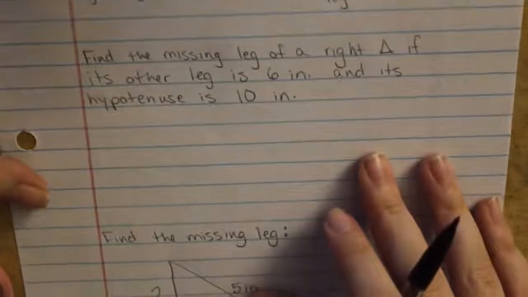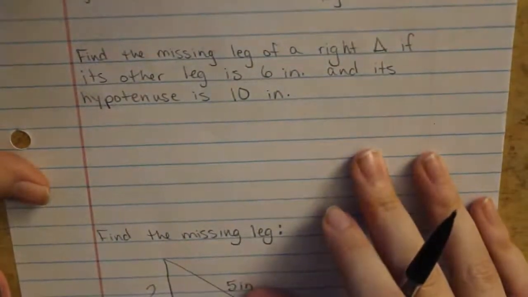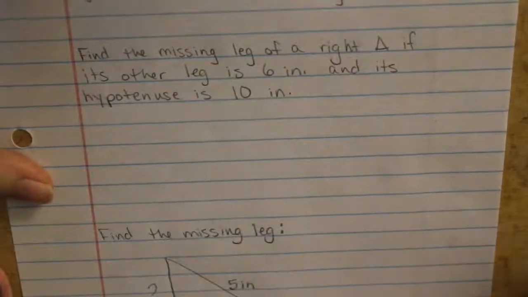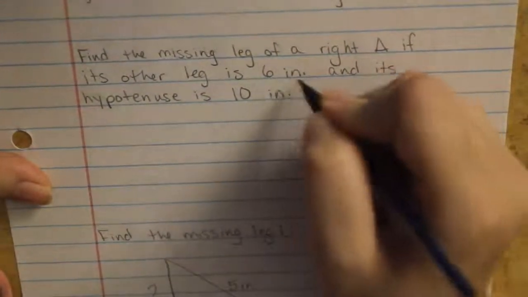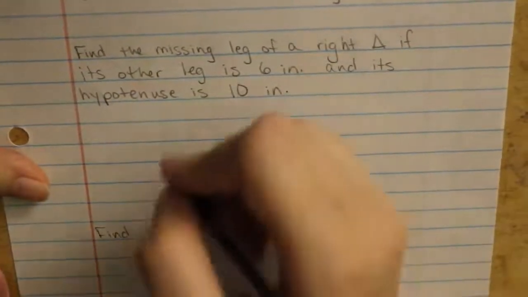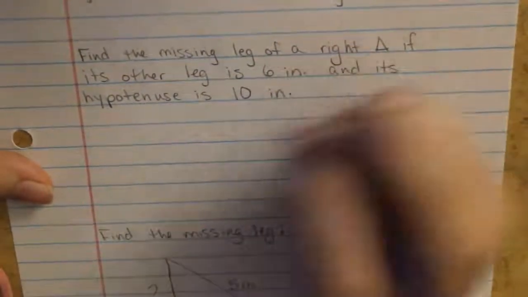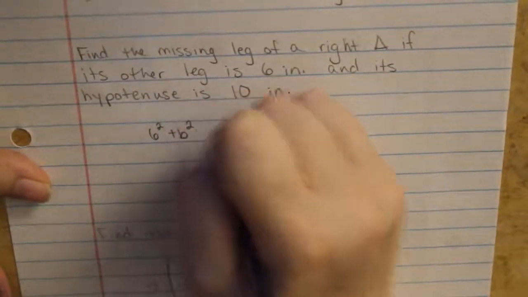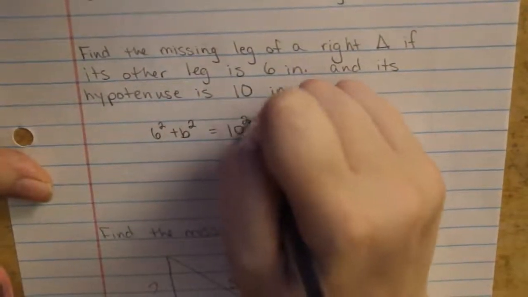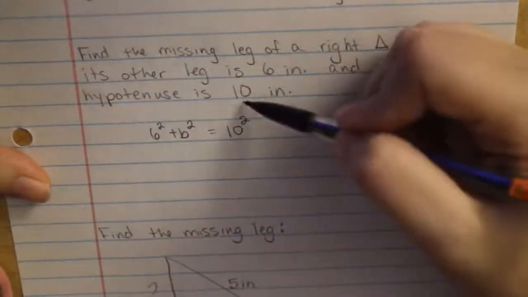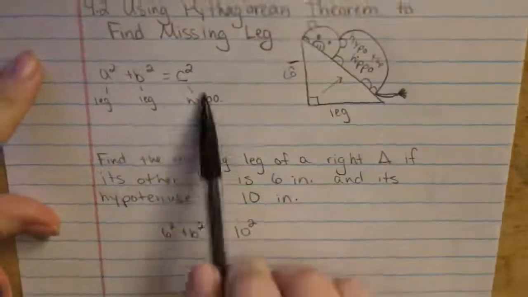So find the missing leg of a right triangle if its other leg is 6 and its hypotenuse is 10. So the good thing about this is it doesn't tell me if I have A or B, so I get to pick. I actually like to use this as my A, so I would write this as 6 squared plus B squared equals 10 squared because I'm given my leg and I'm given my hypotenuse, and my hypotenuse is always C based off of this up here.